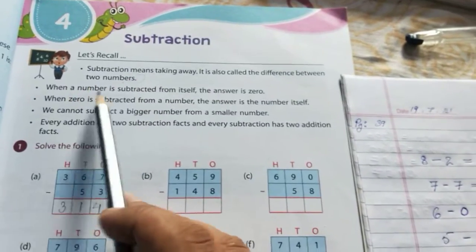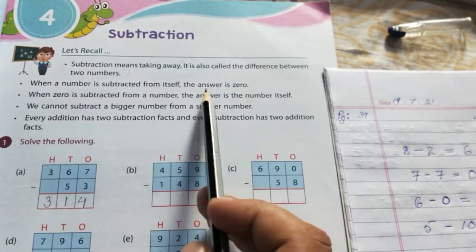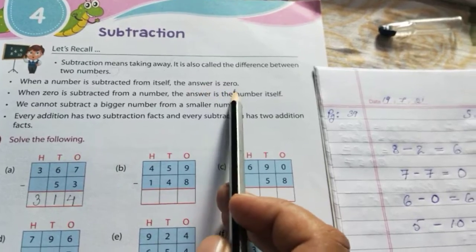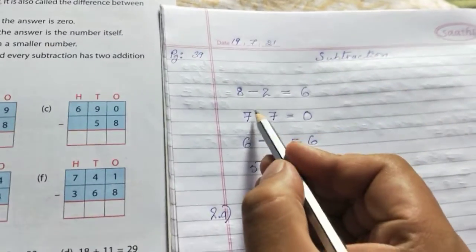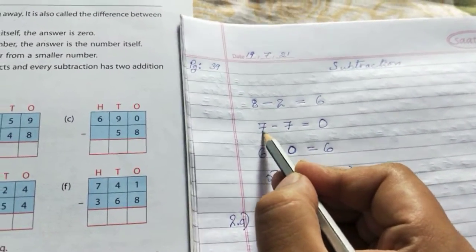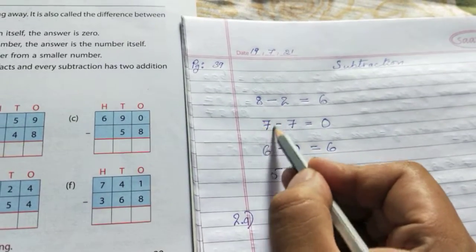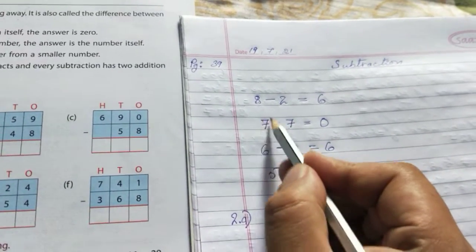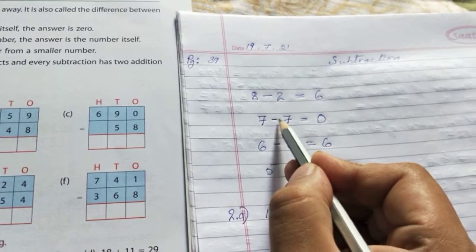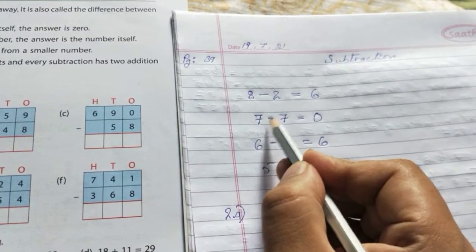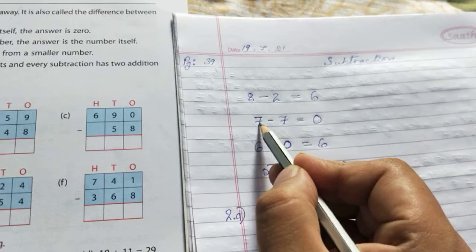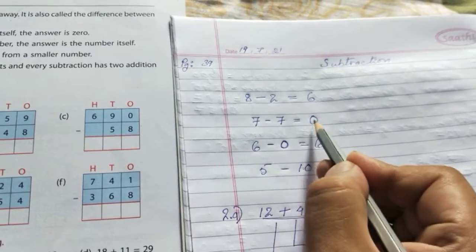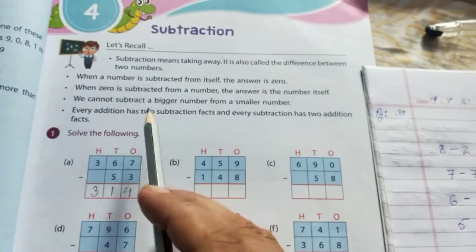When a number is subtracted from itself, the answer is 0. Over here I have taken 7 as an example. You are subtracting the number from the same number, 7 minus 7. What will be the answer? The answer will be 0.